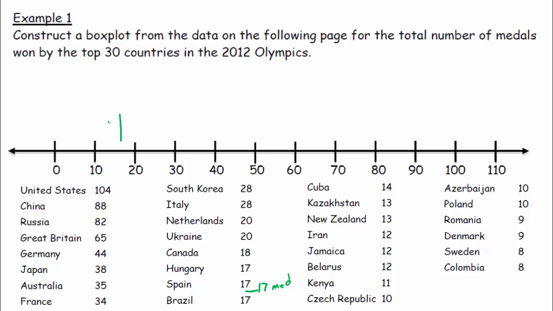All right, so next I want to find Q1 and Q3. So next I'm going to find Q3, or the third quartile. I'm going to take the top half of my data, which would be United States through Spain. Now let me block these off. I'm going to go from United States here to Spain. And I want to find the median of the top half of my data. Well, I know I have 15 data, so the middle data would be number 8.